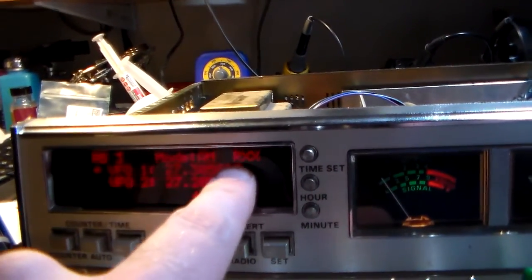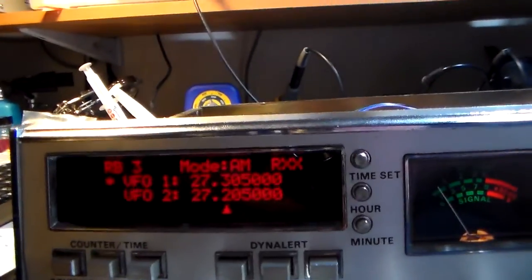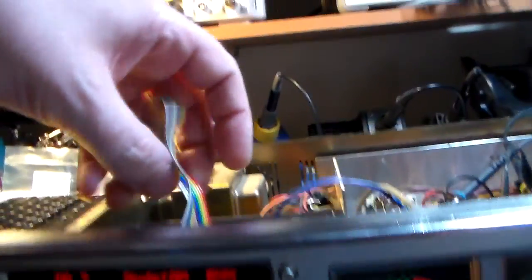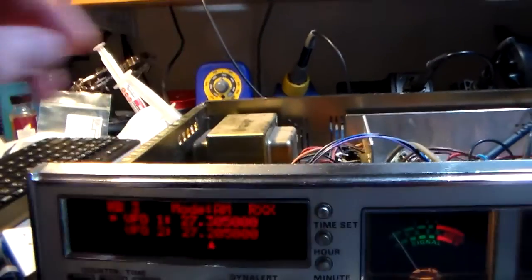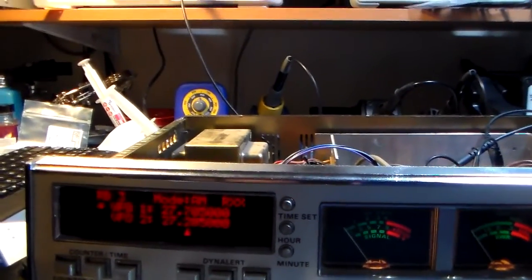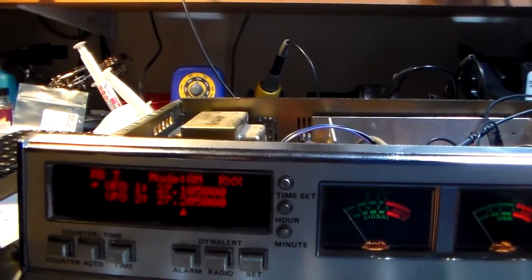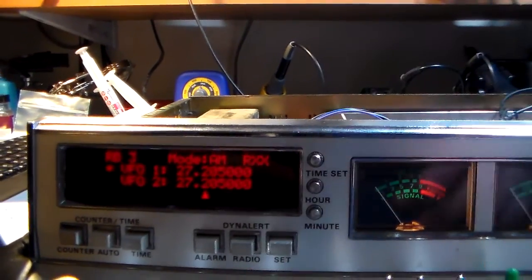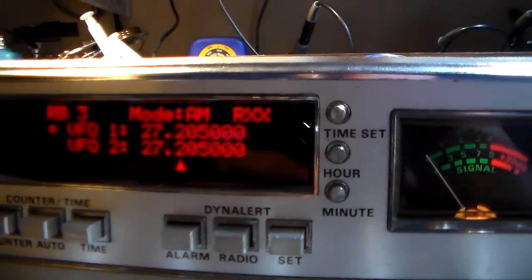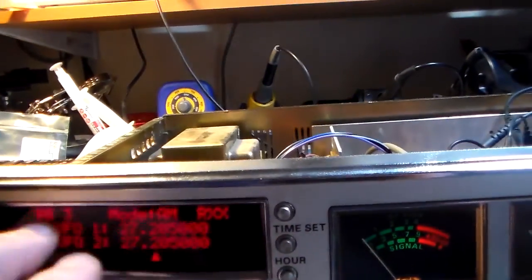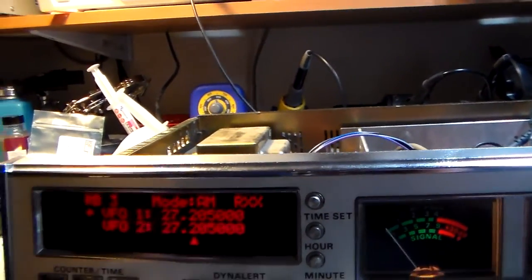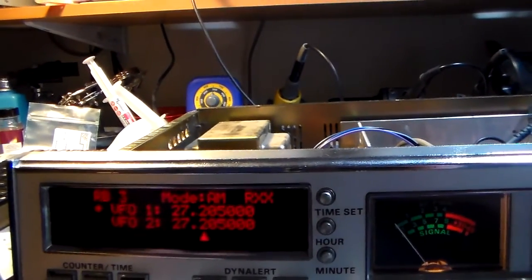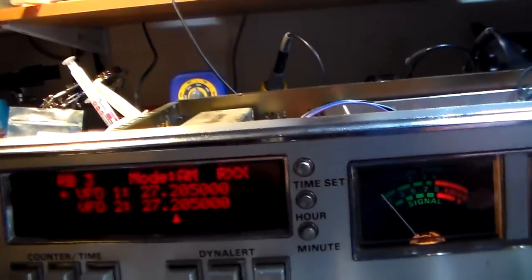Having occasional glitches, and I'm not entirely sure what's going on with that. I think it has to do with the display cable, but it can be annoying at times. I haven't worked out the power issues just yet.